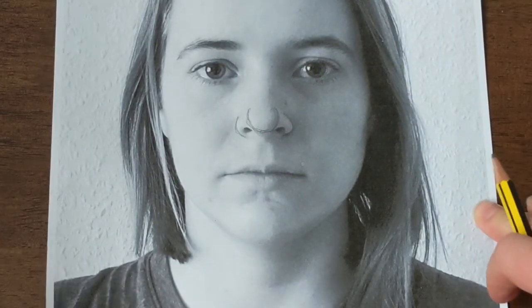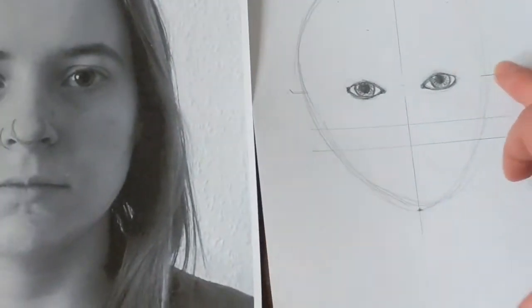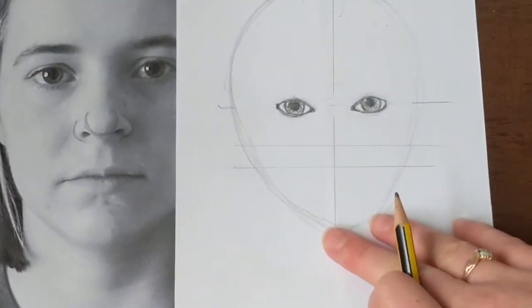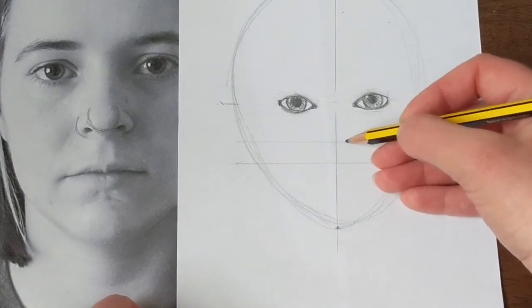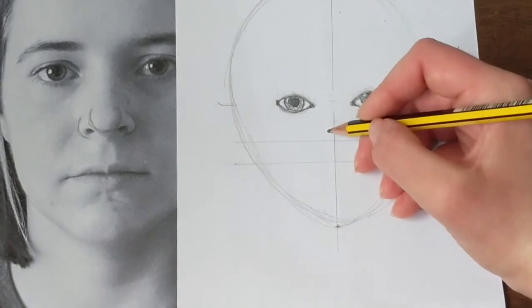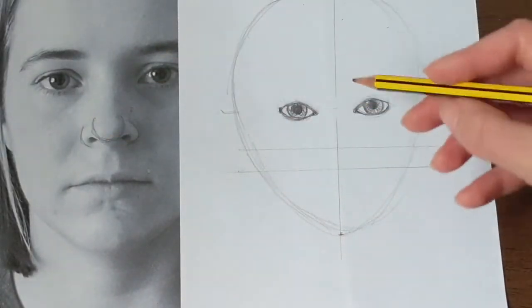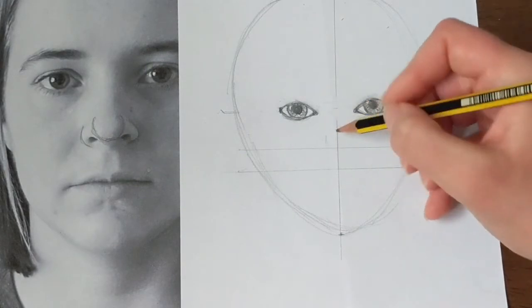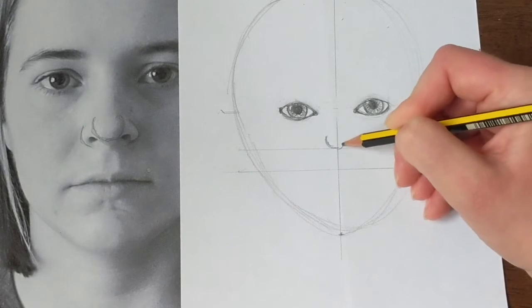Okay, when I draw my nose, I'm going to use this intersection right here where these two lines meet. Right there is where I'm going to put this shape that I just drew here. Sort of a circle with a flat bottom.